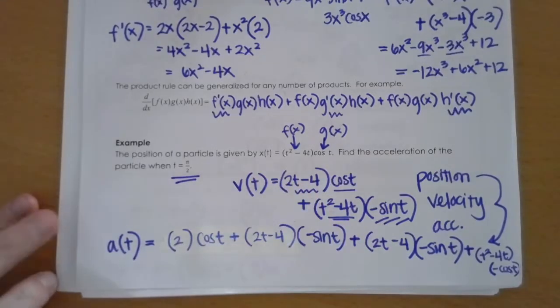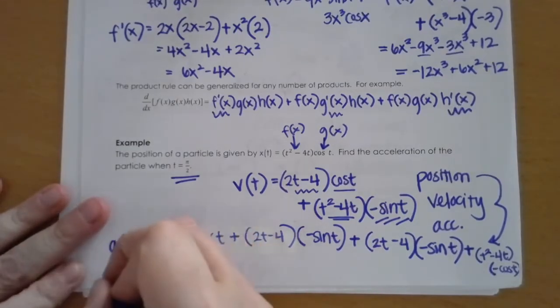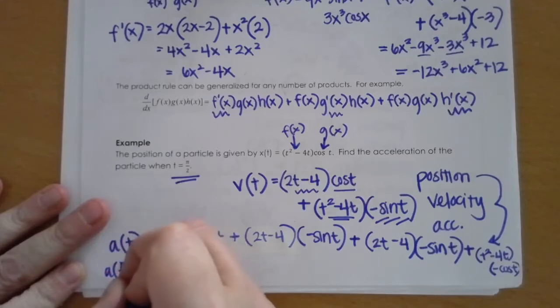So I'm going to simply go in and I'm going to substitute pi over 2 into each of these. So a at pi over 2.